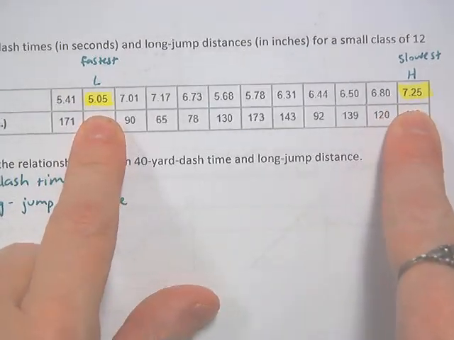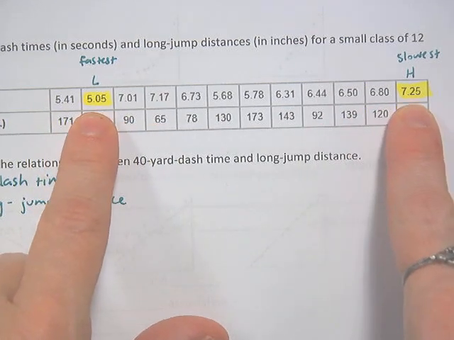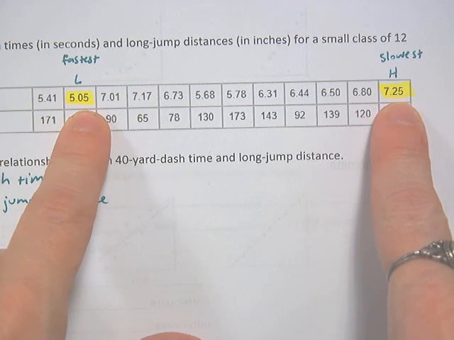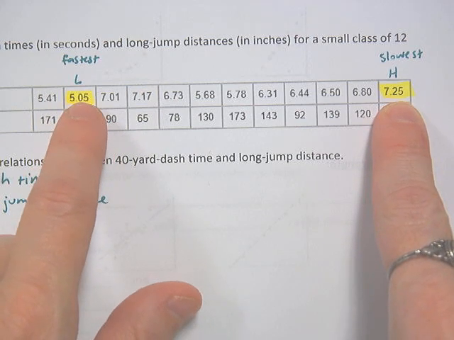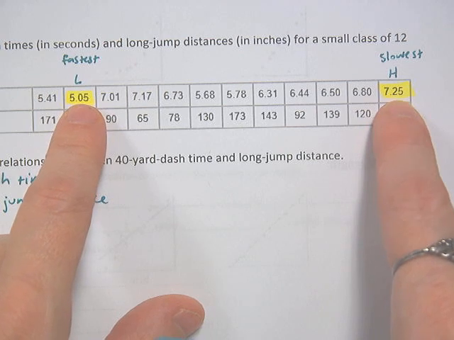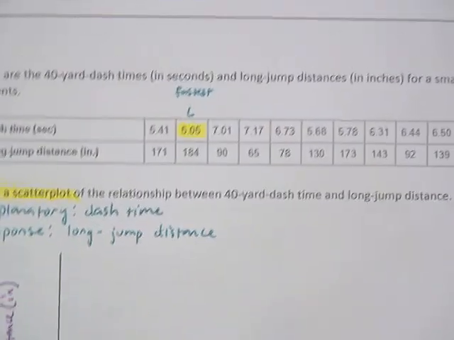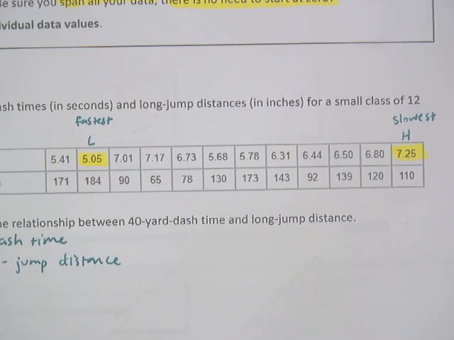So I need to span the data. I need to make sure that everybody between our 5.05 up to 7.25 is included. So I know I'm going to start at 5. What do you guys think would be appropriate to count by if you need to go up to a little bit past 7.25? What do you think? Counting by one whole, just 5, 6, 7? Is that going to be detailed enough? You could count by quarters, by 0.25s, yes.